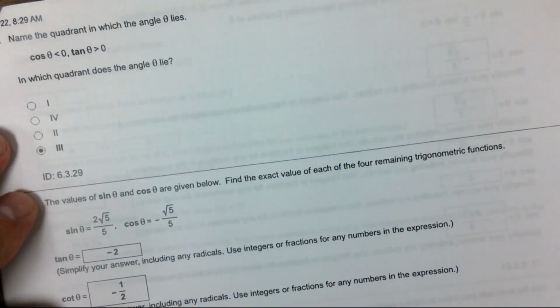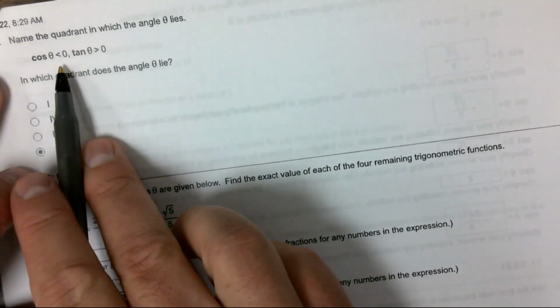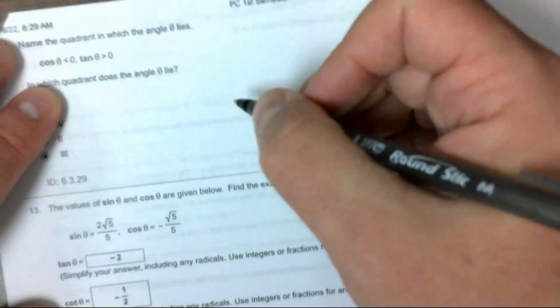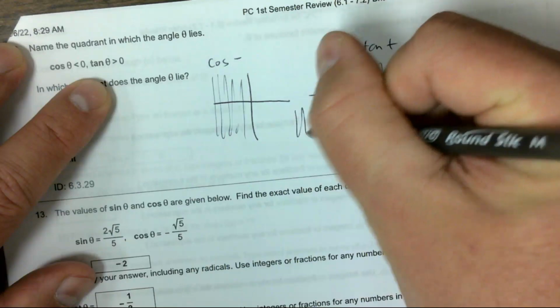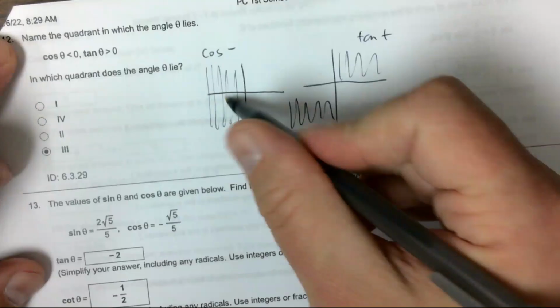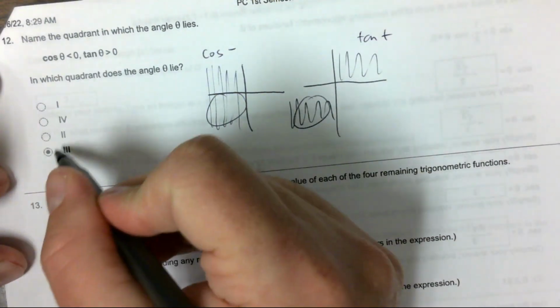Now, this time what they did is they had cosine negative, and so that's cosine negative over here, and then they had tan positive, which was still like here and here, and so that's going to be this answer to meet both conditions.